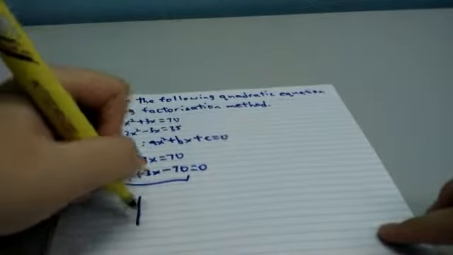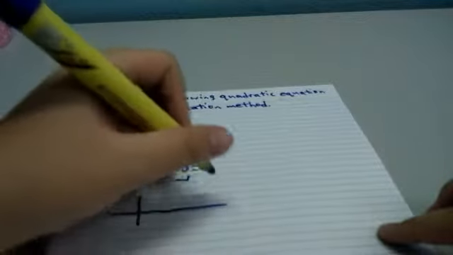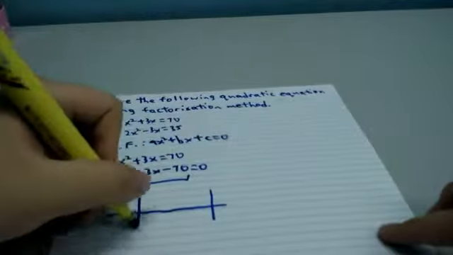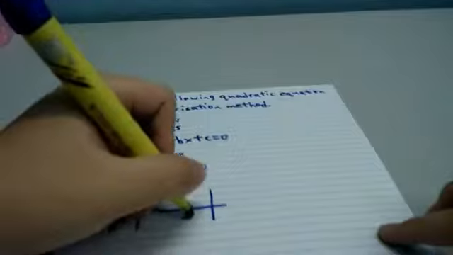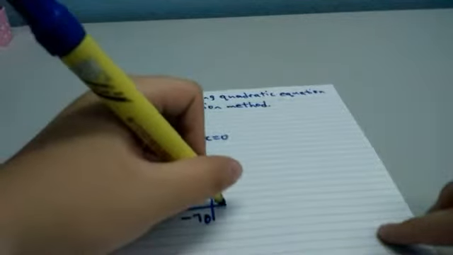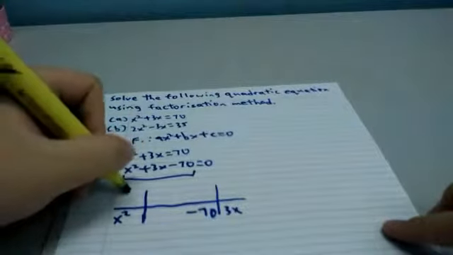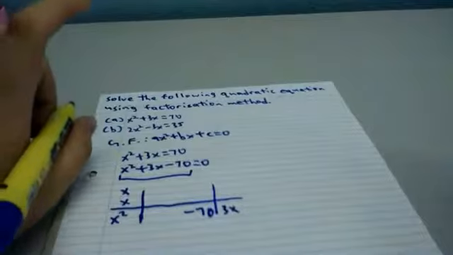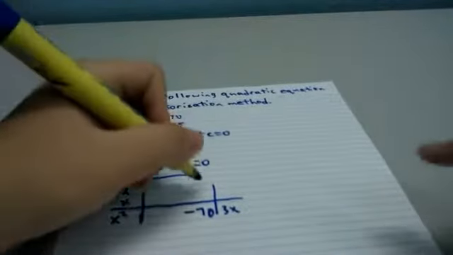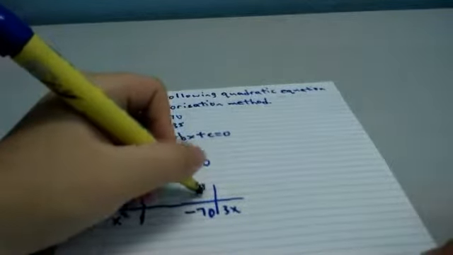So we draw a table like this, and we write x squared, negative 70, and then this is 3x. x squared comes from x times x, and for 70, we need to think about 7 and 10.